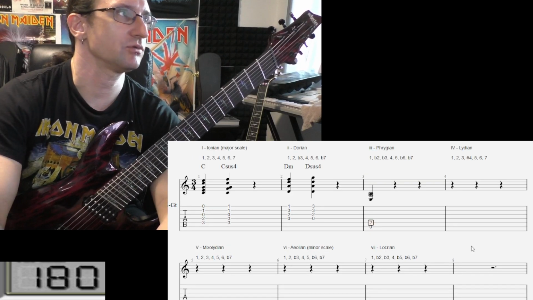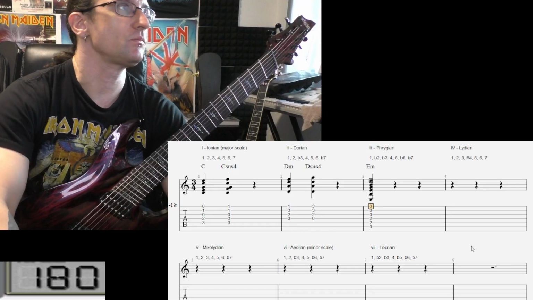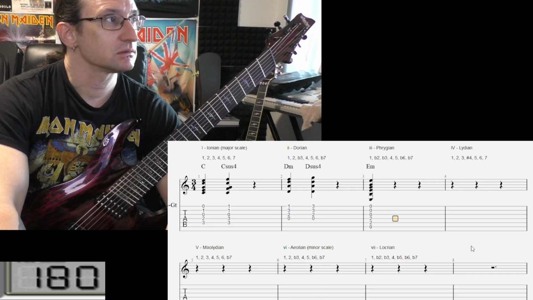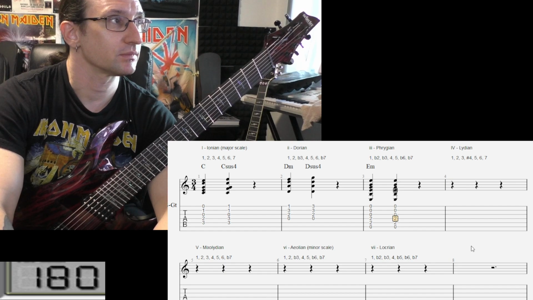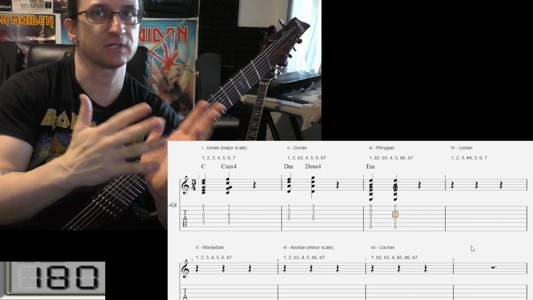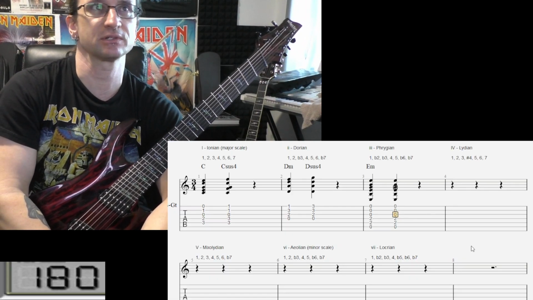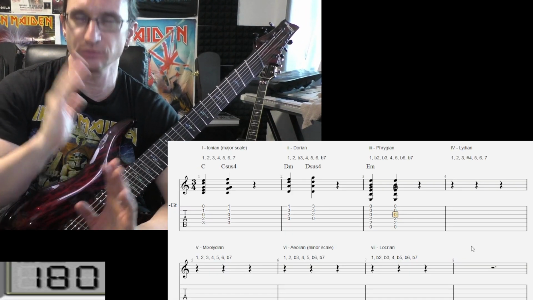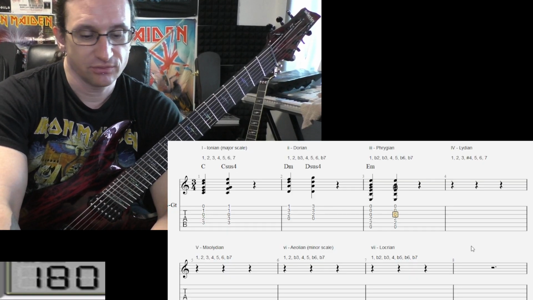Phrygian, we have chord number 3, E minor. And we look for the flat third in that chord shape, which is right here. So we're always looking for what's in the chord shape first. Sometimes people start to just look for an interval outside the chord shape because they're thinking, oh, I need this interval. It's like, well, look for it in the shape. So yeah, G is the flat third.